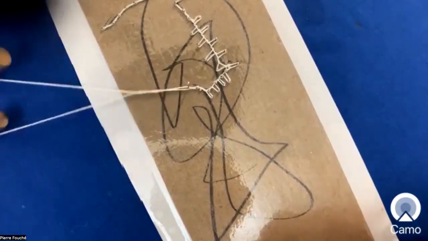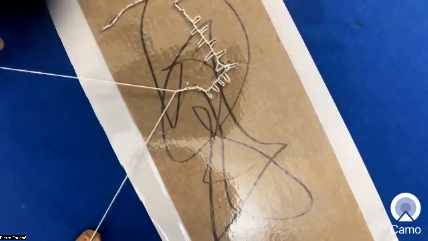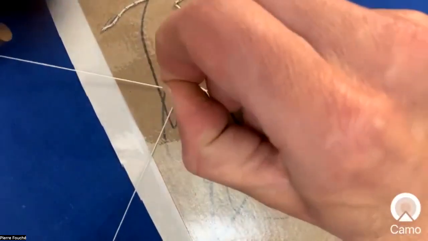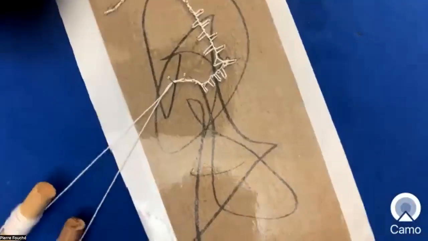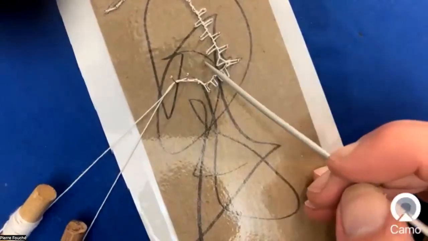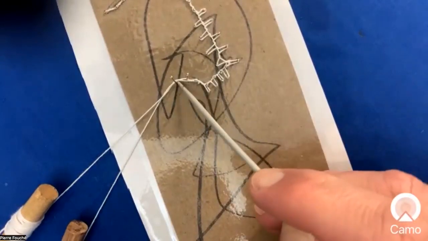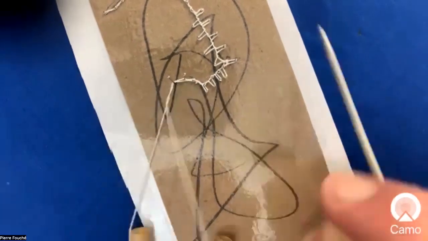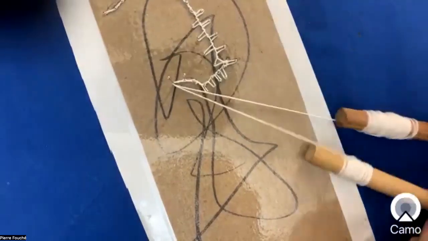Okay, I'm going to make the line that I want to sew a little bit longer. Just to explain what I'm going to do now, this little line that I just interpreted with a couple of twists, I'm going to reverse and work back.